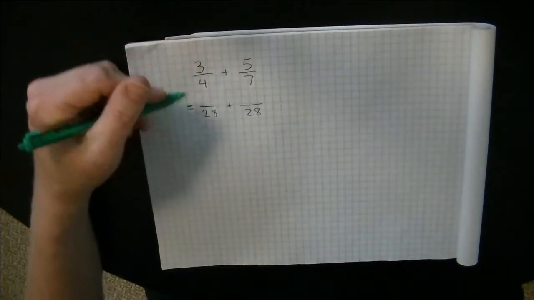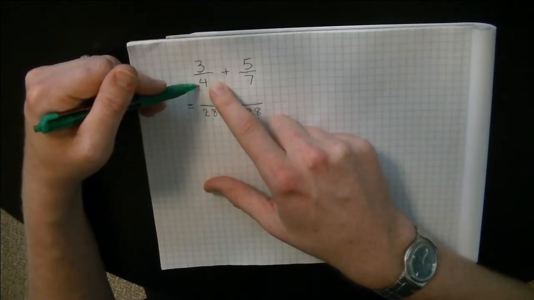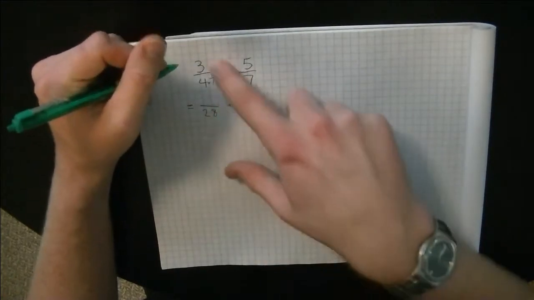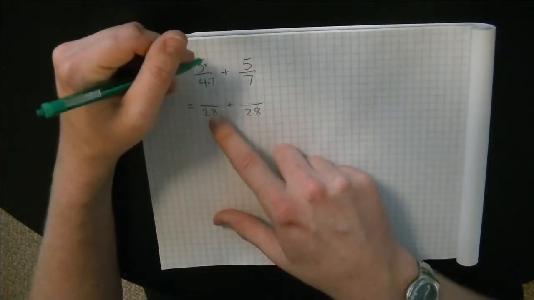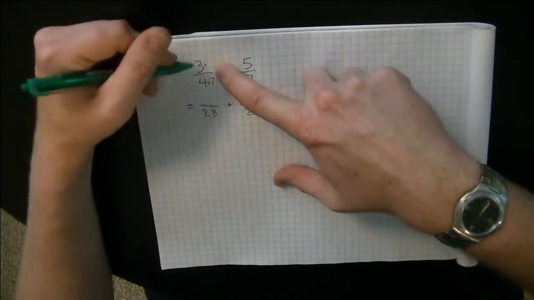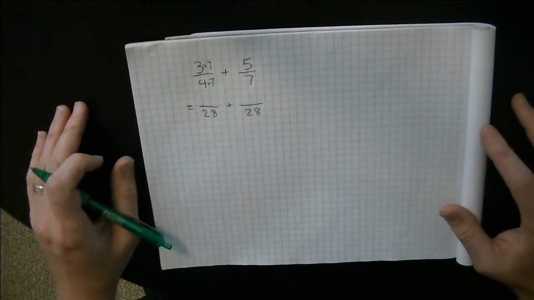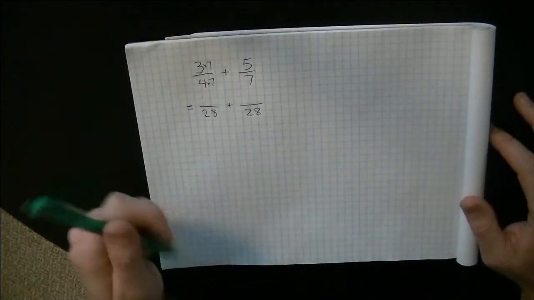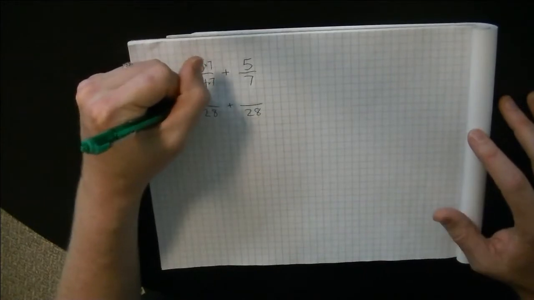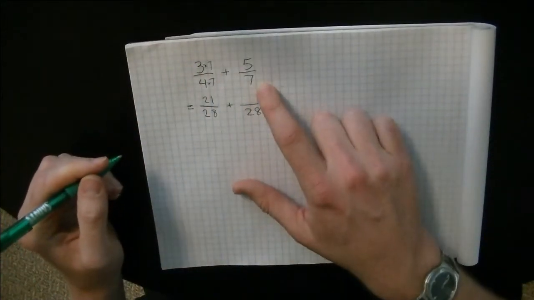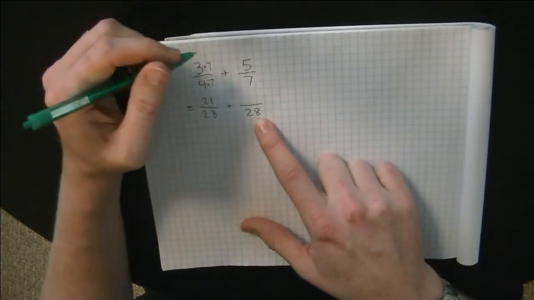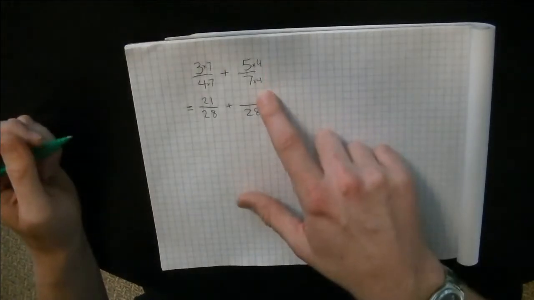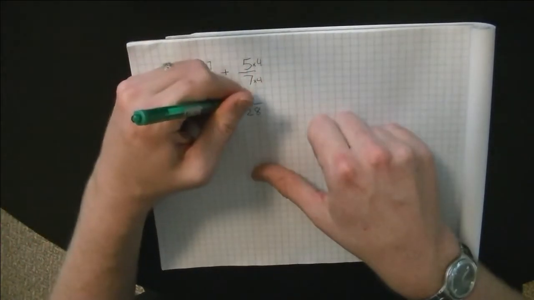So what I need to do is think, okay, what number do I need to multiply 4 by to get 28? Well, it was 7, right? That's what I did. So I multiplied by 7. And what number do I need to multiply 3 by? Well, if I multiply this one by 7, I need to multiply 3 by 7, because that way they're equivalent fractions. Remember equivalent fractions? If not, go back to that lesson. Check it out. Okay, 3 times 7 is 21. Now, on this side, to multiply 7 by something to get 28, I need to multiply by 4. So I need to multiply the 5 by 4. So in this case, I get 5 times 4 is 20.